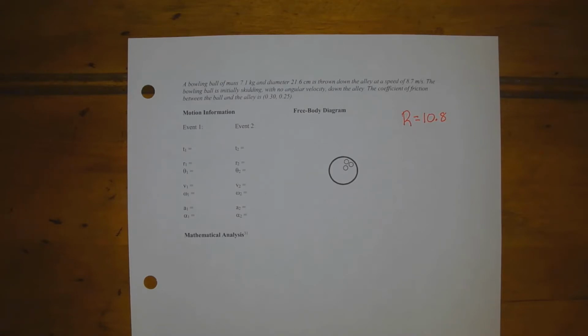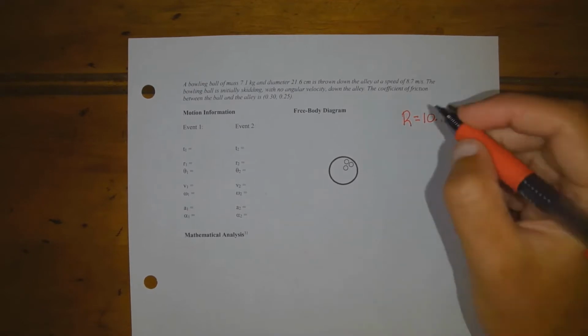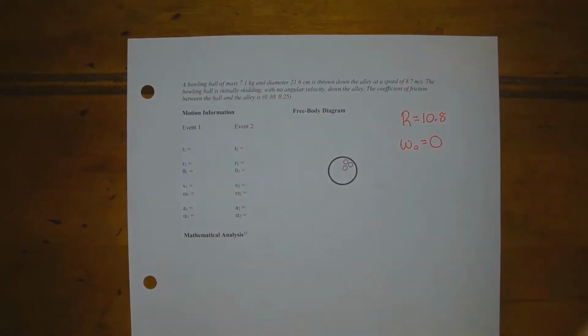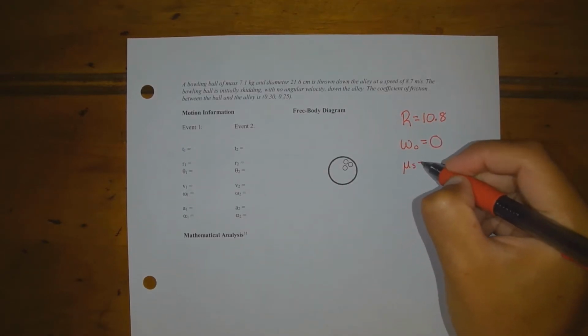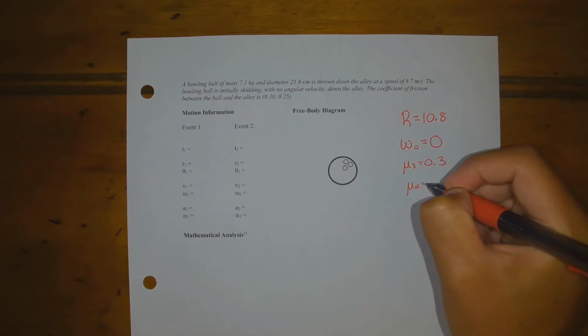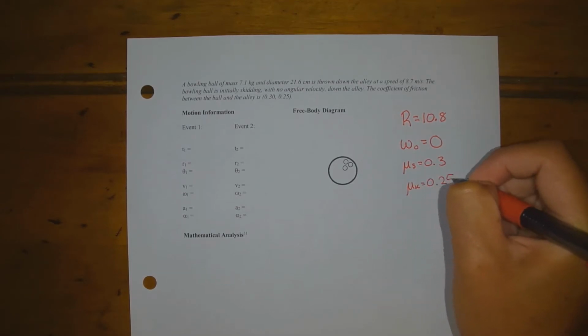The bowling ball is initially skidding with no angular velocity, so the initial angular velocity is 0. The coefficient of friction between the ball and the alley is 0.3 for static, and for kinetic, 0.25.